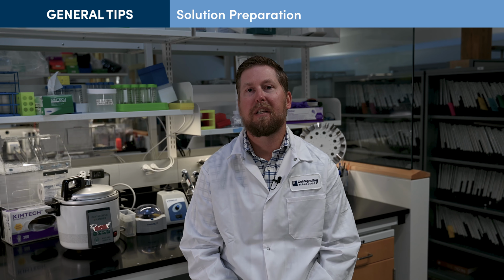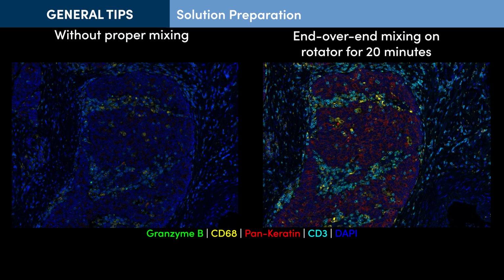One of the most common protocol pitfalls that can lead to lower than expected fluorescence signal is incomplete mixing of buffers. Compare these two multiplex images of colon tissue. The staining on the left is a result of poor mixing of solutions, and the staining on the right was performed with end-to-end mixing for 20 minutes as recommended in our protocol, and this exhibits the expected signal intensity. This trend is quantified in this chart showing mean fluorescence intensity.